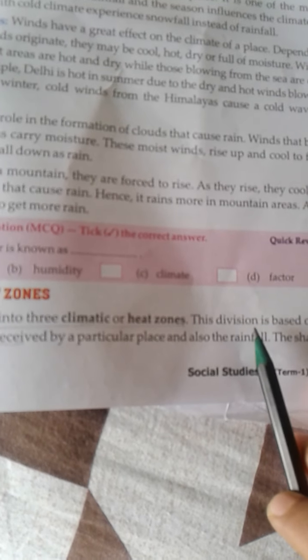And how is it divided? How are these three climatic or heat zones divided? This division is based on the sunlight they receive or the rainfall, the heat or the intensity, the force of the sunlight that they receive, or the rainfall that they receive, which makes the division of the climatic or heat zones.